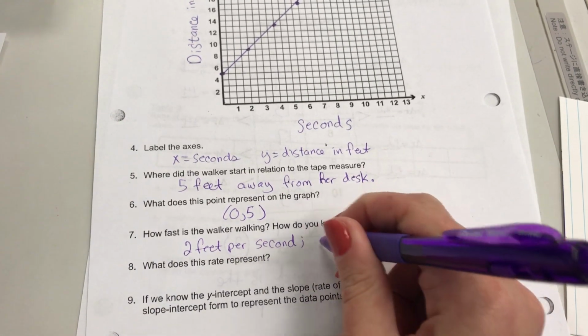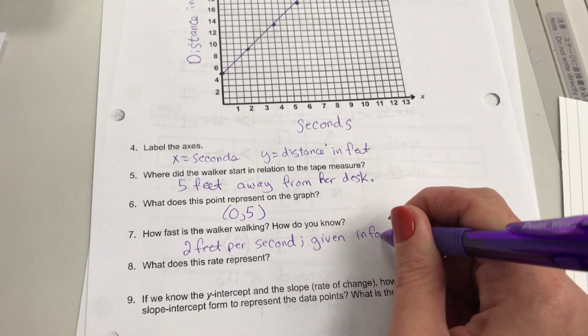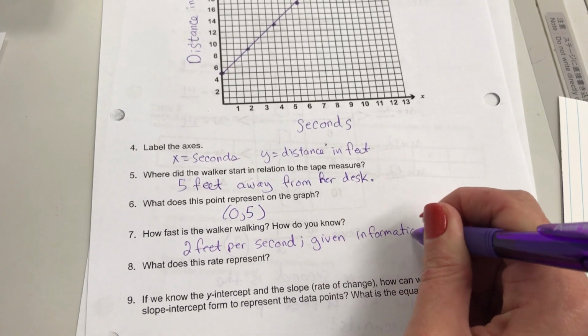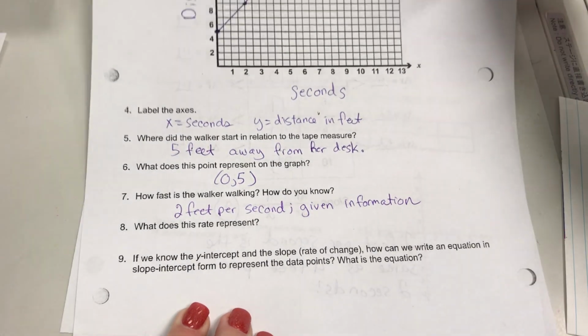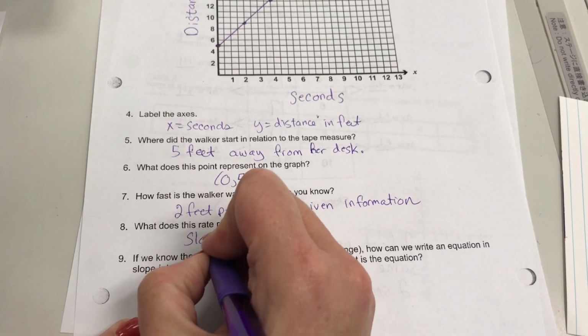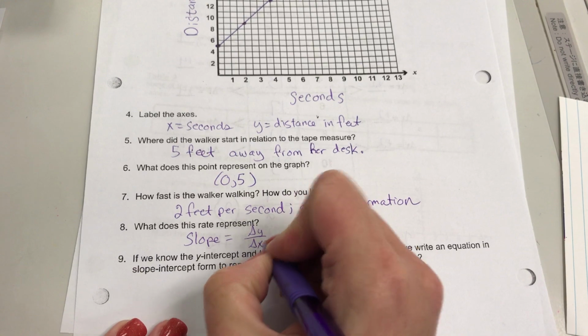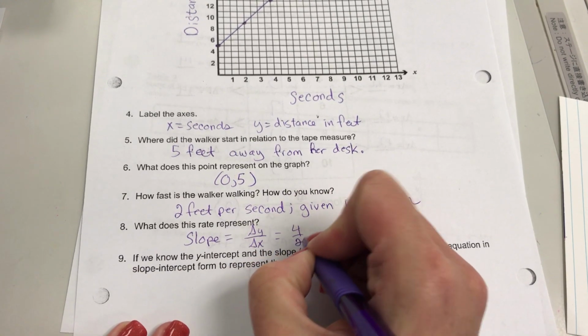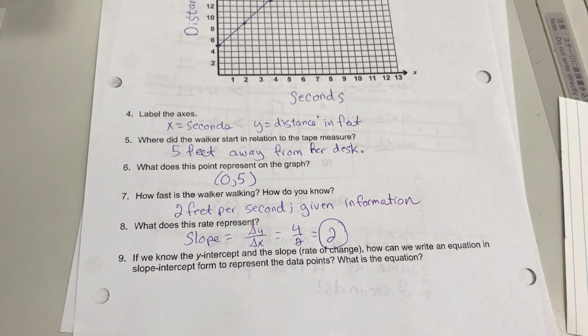And we knew that because of the given information. Okay, what does this rate represent? Well, it represents the slope, which is the change in y over the change in x, which was 4 over 2, which is 2. And that's how we got that.